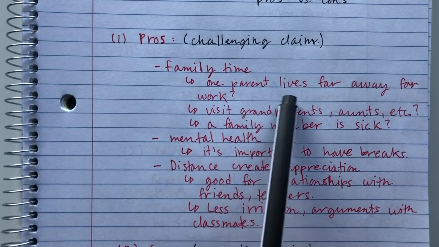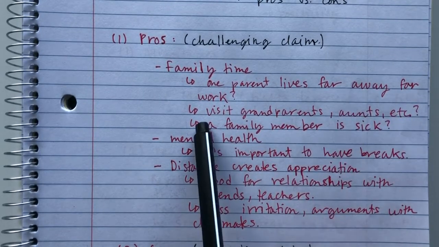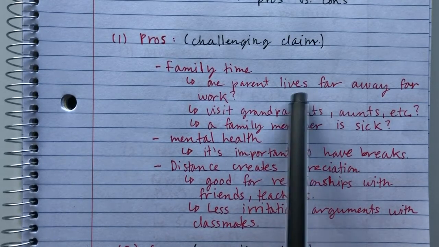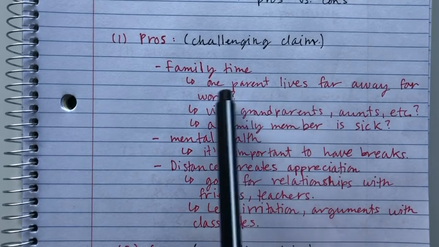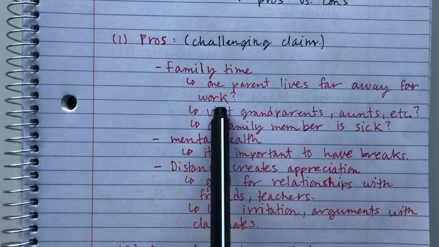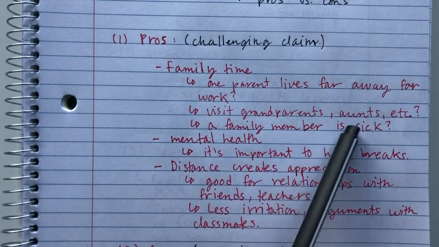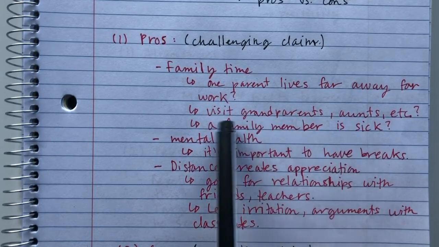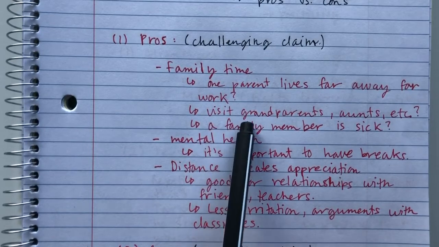Maybe one of your parents lives far away for work. So if one of your parents lives in another city because they're working there, maybe you can go visit them, right? You have more time to spend with them if they're away. And also, if your grandparents or your cousins, your uncles, your aunts live somewhere else, holidays give you the time to also see that side of the family.